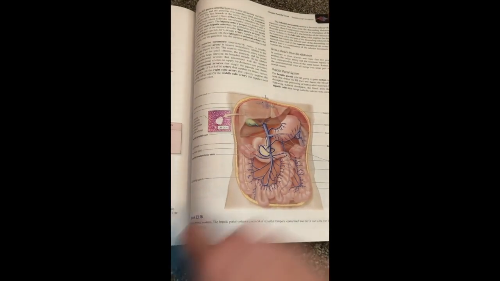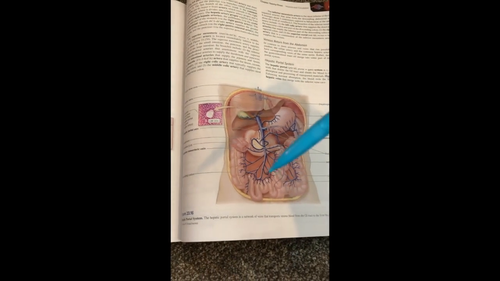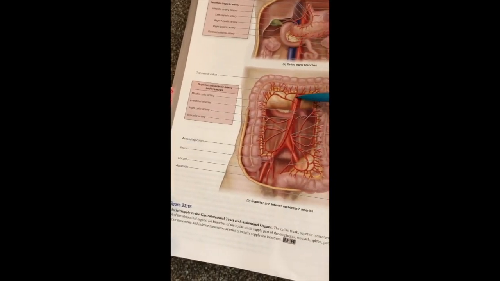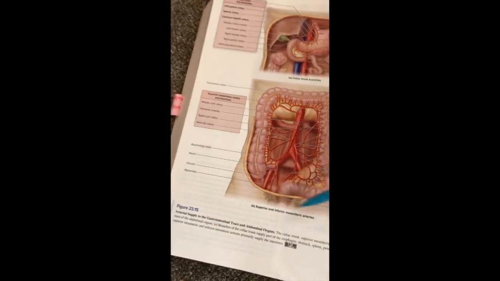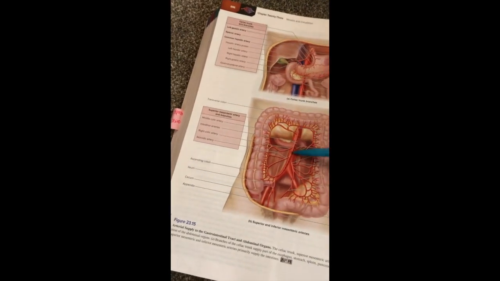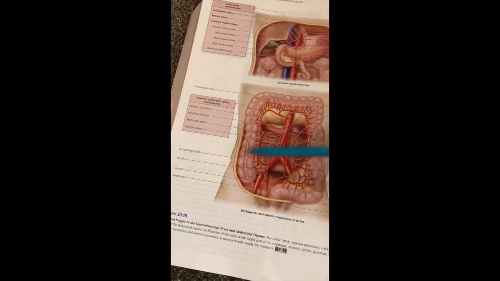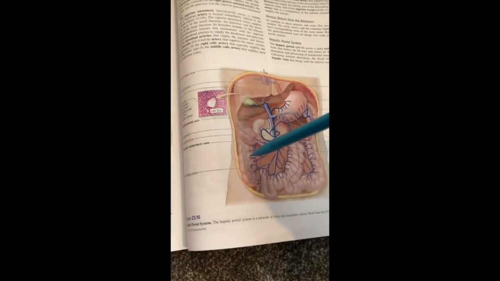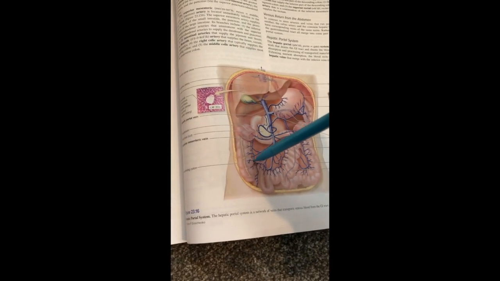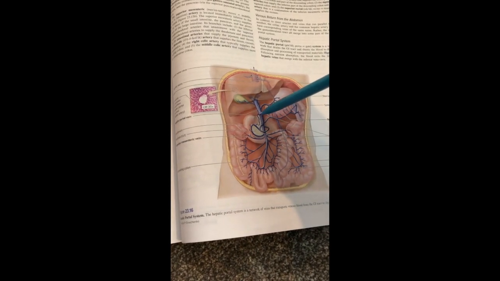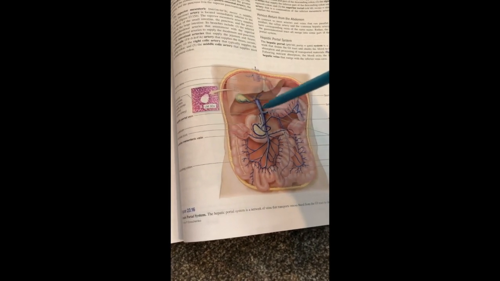So say, and I don't want this to confuse you, but to say that there was a trace that was taking you to, say, the ascending colon, you would take the superior mesenteric artery into the capillary bed of the ascending colon, and then you would take the superior mesenteric vein, and the superior mesenteric vein dumps right into the hepatic portal vein.